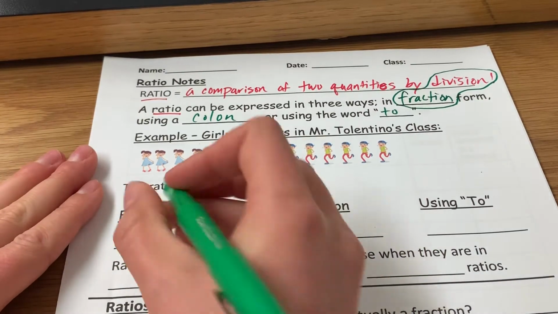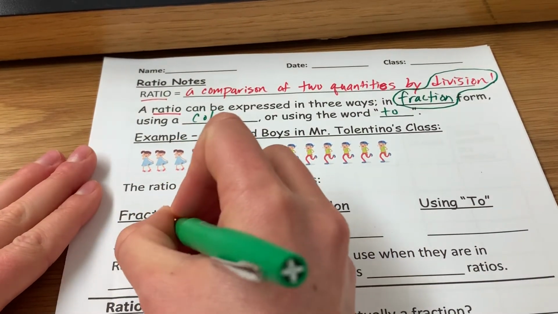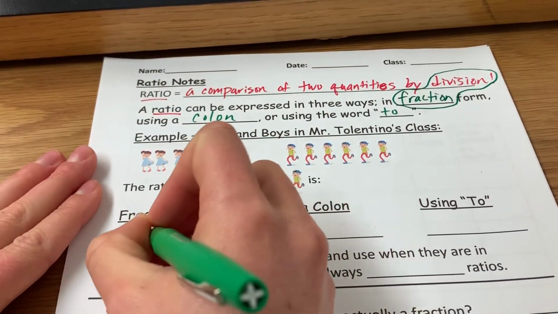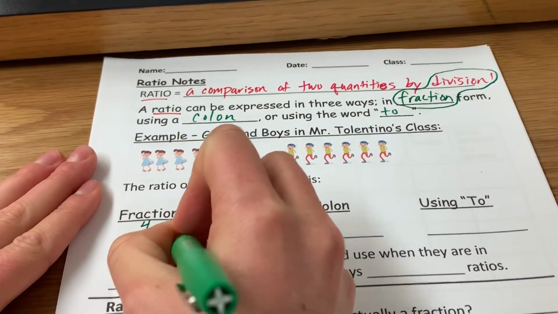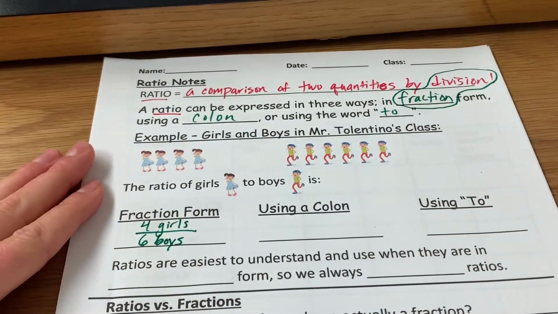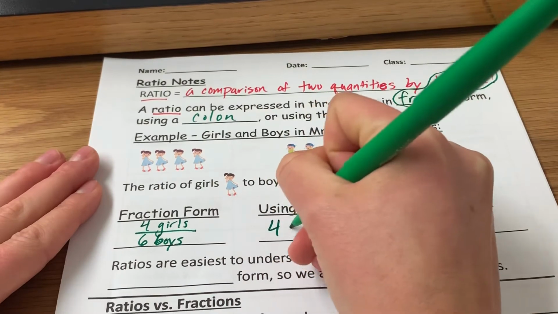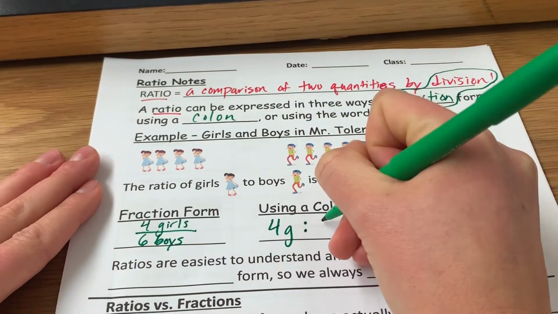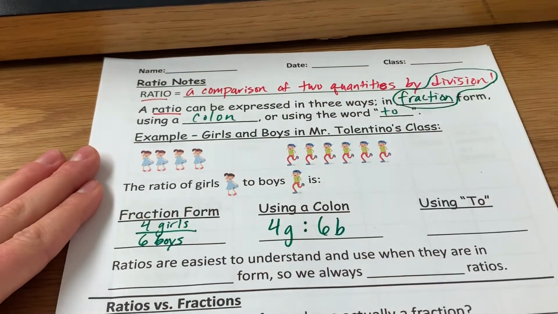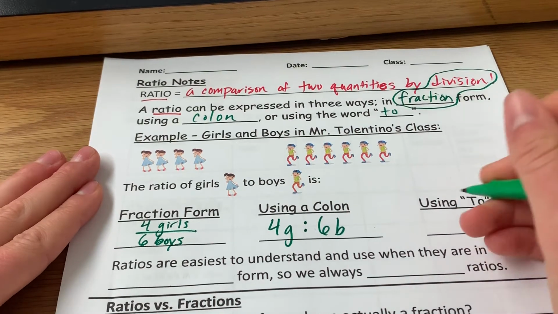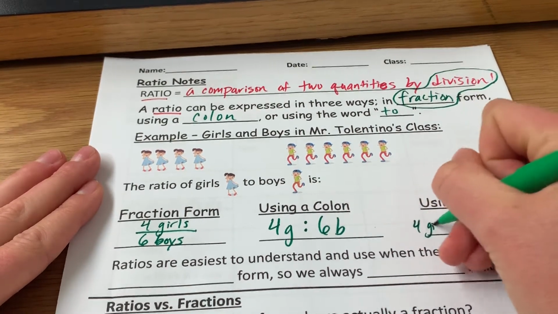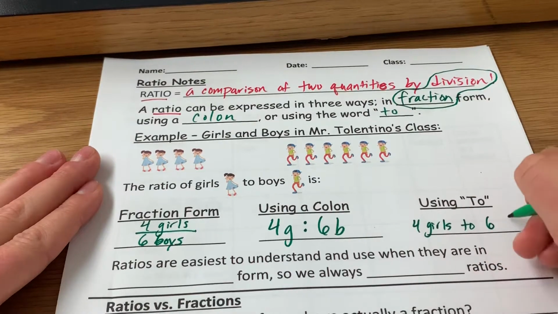So in fraction form, we have 4 girls over 6 boys. And I do want you to label. Using a colon, we have 4 girls, colon, 6 boys. I'm just going to abbreviate using letters. And then in word form, it would be 4 girls to 6 boys.